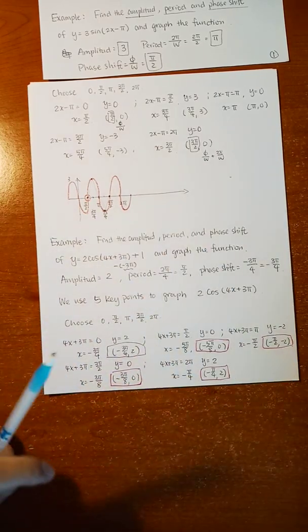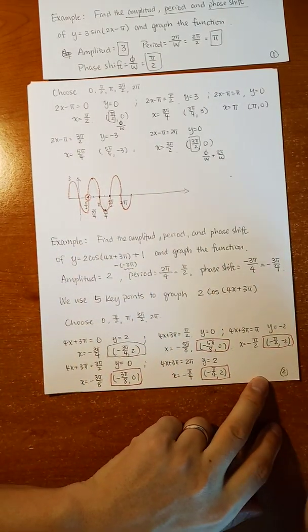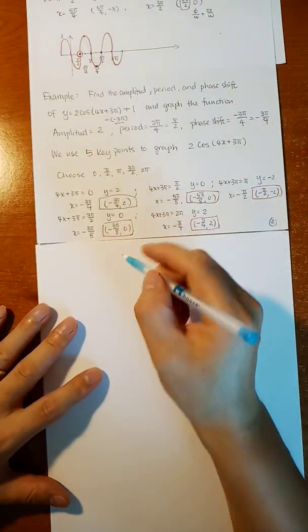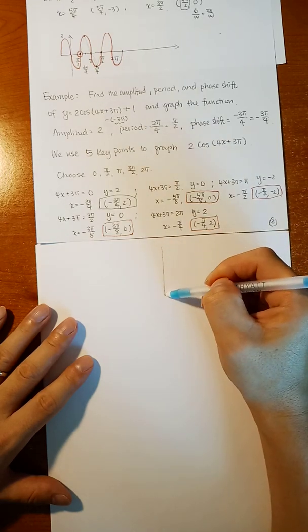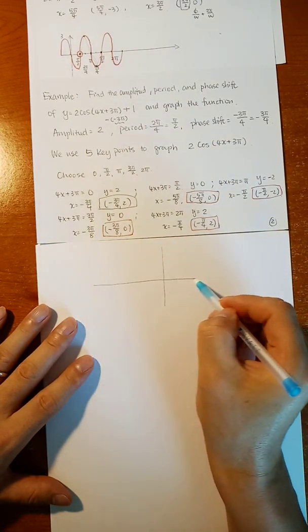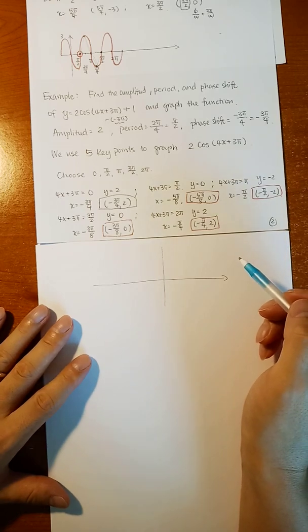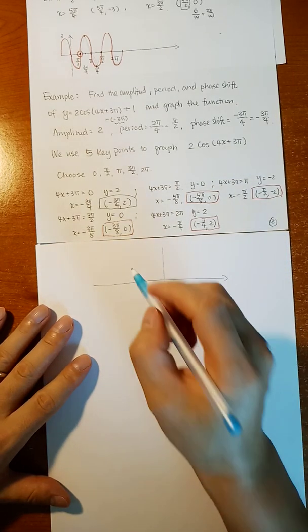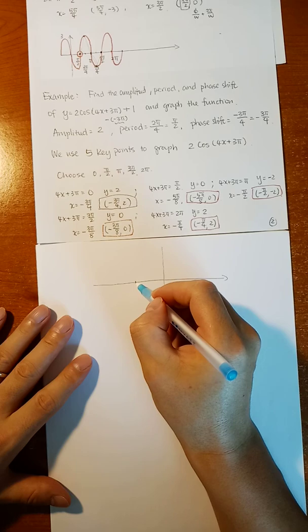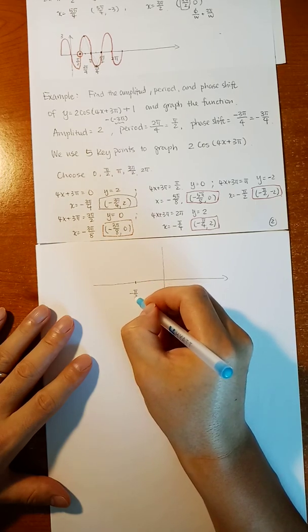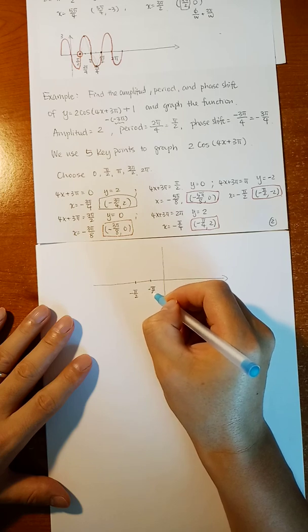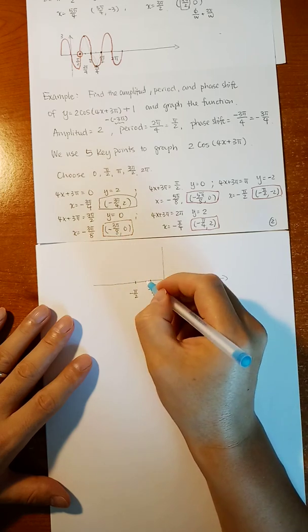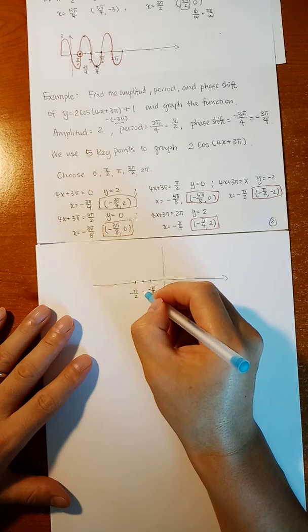We're going to label those 5 key points and sketch the graph. Okay, so they are all on the left side of 0, so let's just sketch the left side. Let's make it a little bigger. It's negative pi over 2, negative pi over 4, negative 3 pi over 2 is here, 3 pi over 8 is here.